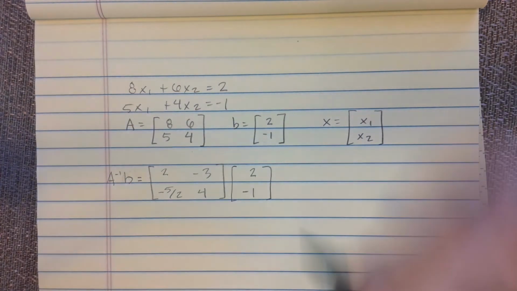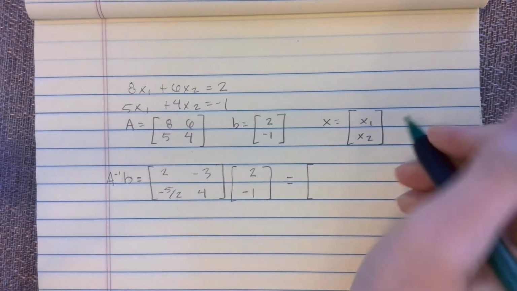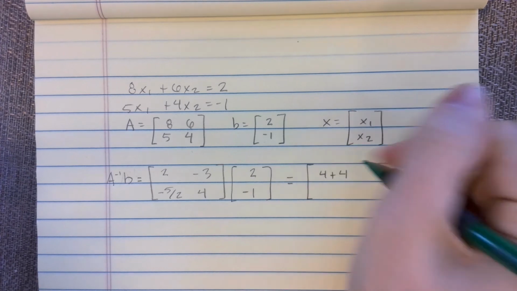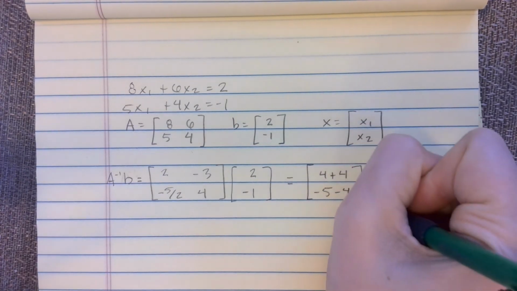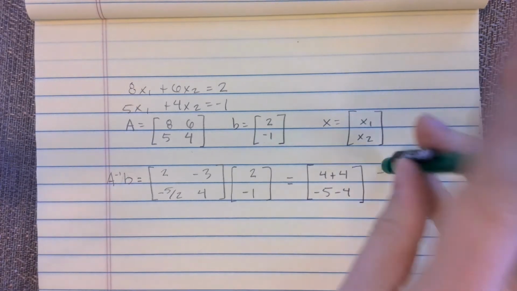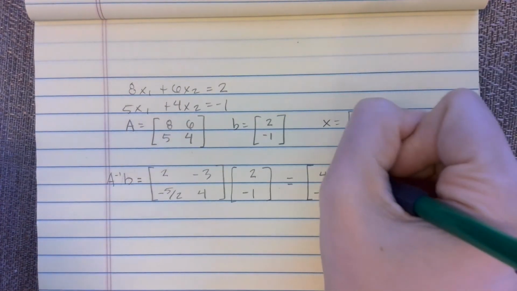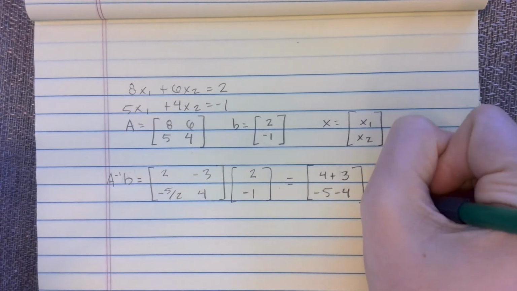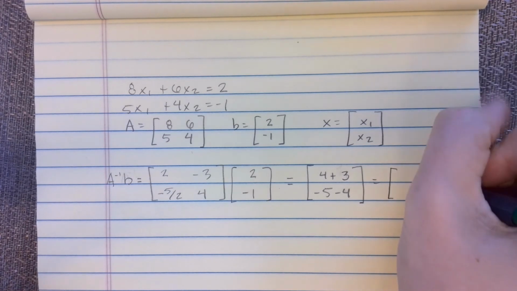Excuse me, this is a 2 by 1, so I will get 4 plus 4, and -5 minus 4. Where did I get 4? I think I added. So 4 plus 3, there we go. So my unique solution to this system will be 7, -9.